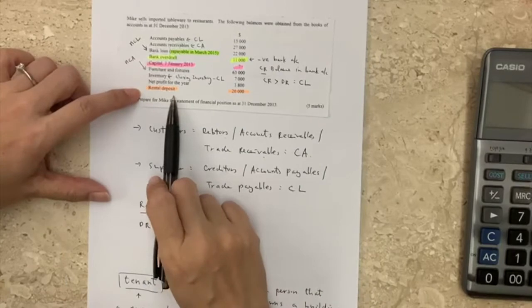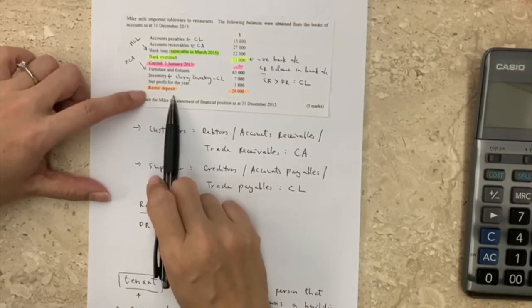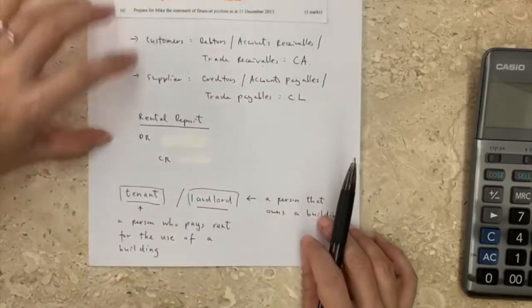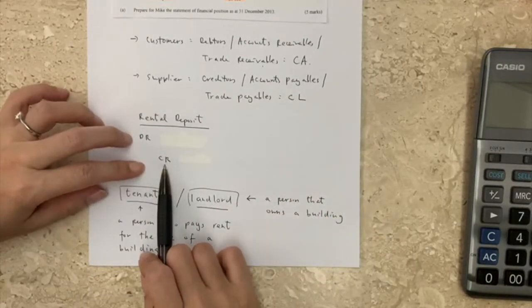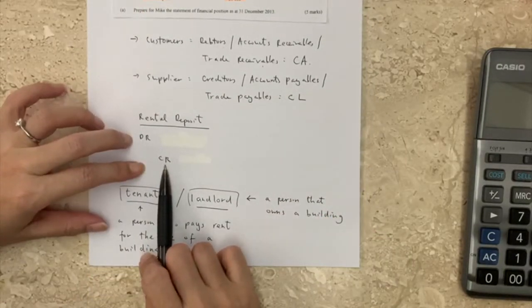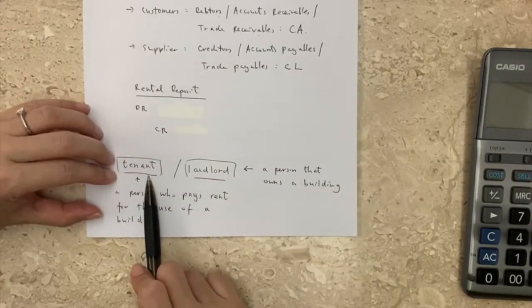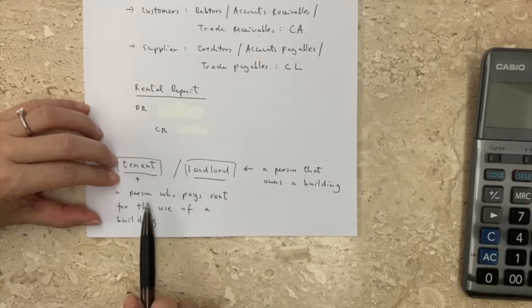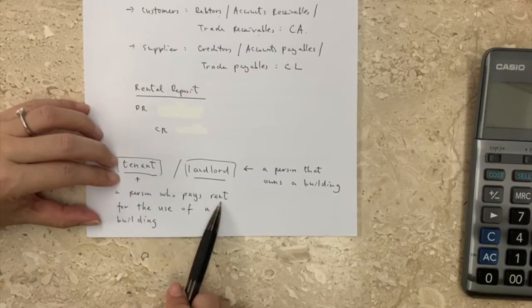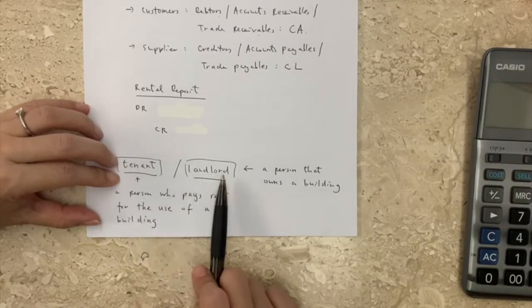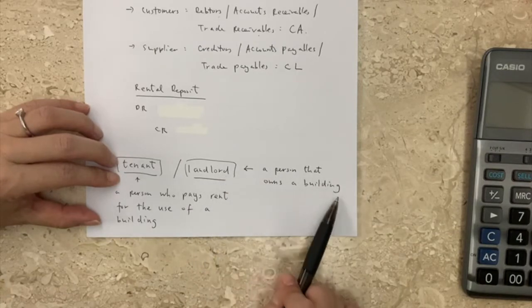Alright, next we come to a new item in this question, which is rental deposits, and I'm going to explain it with you using double entry. In the normal situation, we are tenants. Tenants means we have to pay rent for using the building. That means we are not the owner of the building, and we pay money to the landlord. The landlord is the person who owns the building.